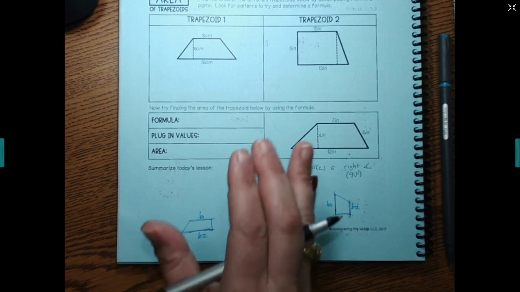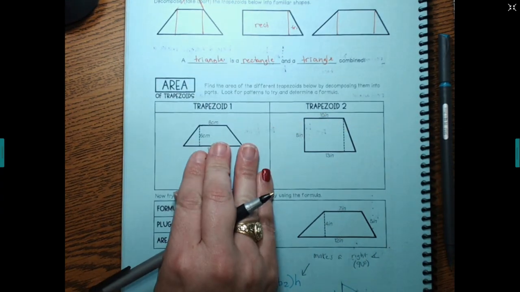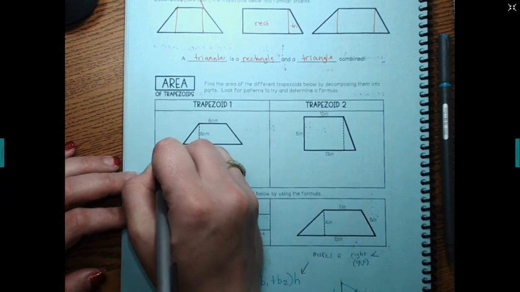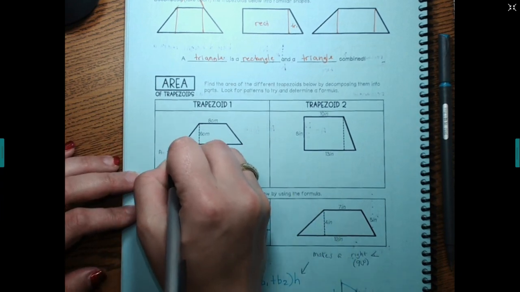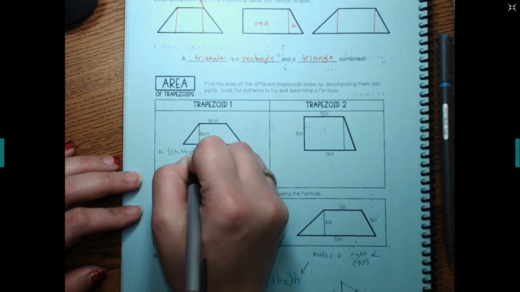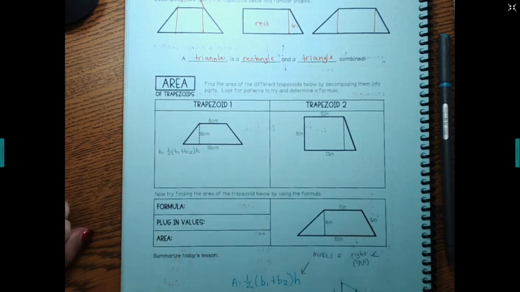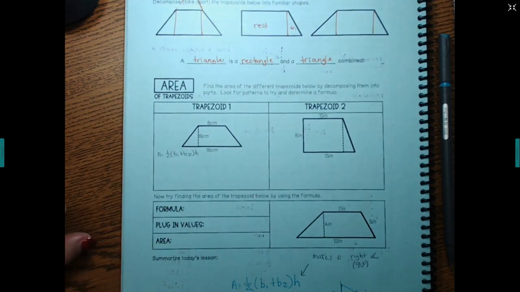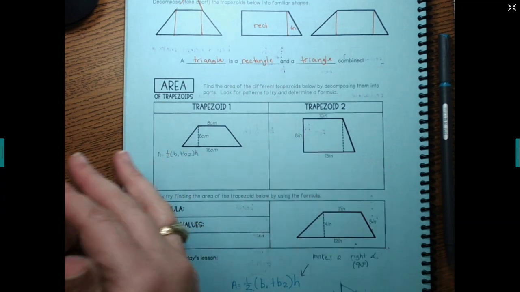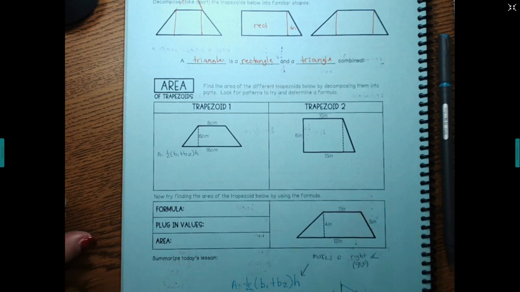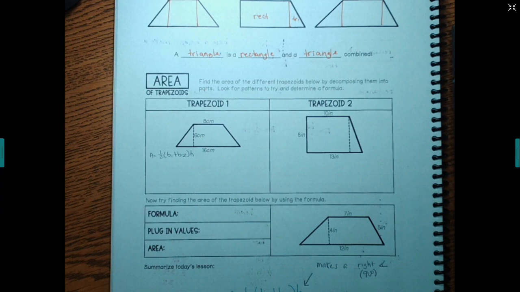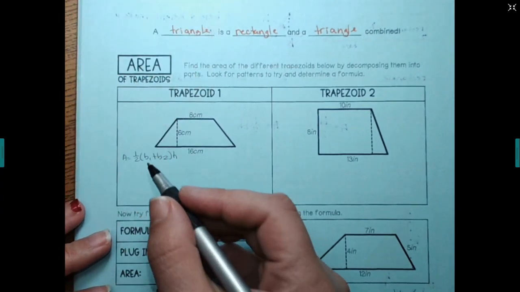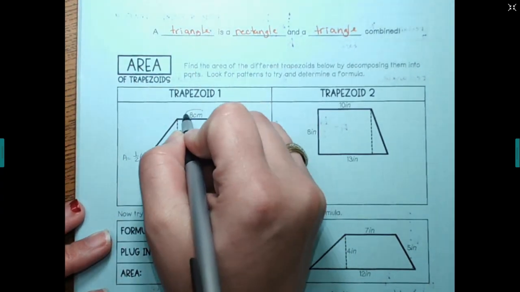All right, so let's do some practice. First thing you want to do is write your formula. A equals 1/2 parentheses B1 plus B2 H. Do I have to write my formula every time? Yes. If you were here, I would be grading each little step. So let's pretend like we're here so that when you do return, we already know what we're doing. And I'm not doing this to be ugly, but you are going to have to work backwards with some shapes, so I need you to be in the habit of understanding each part and where it goes. So, first thing we want to do is figure out the bases.